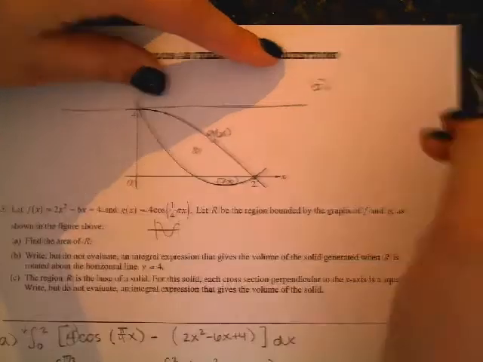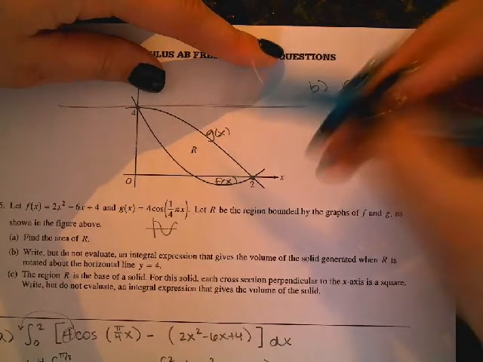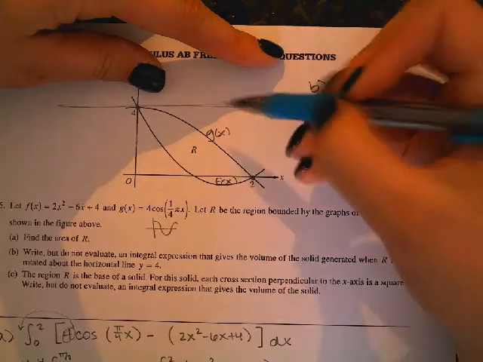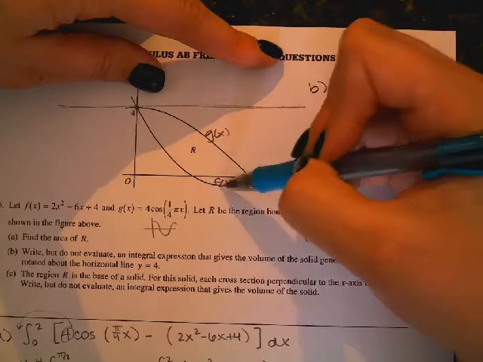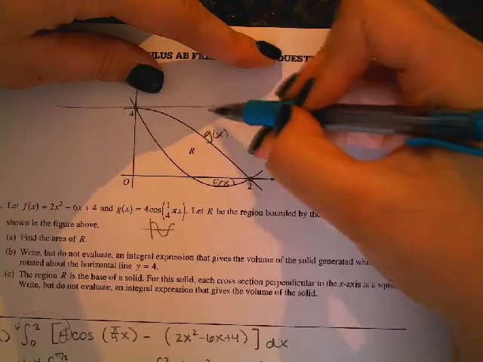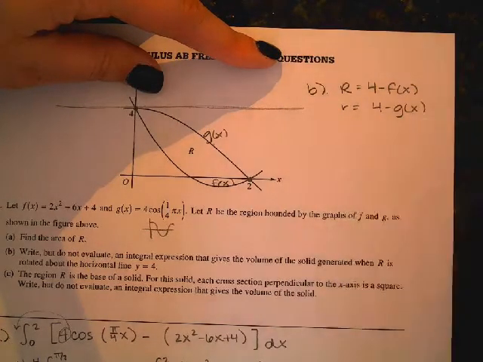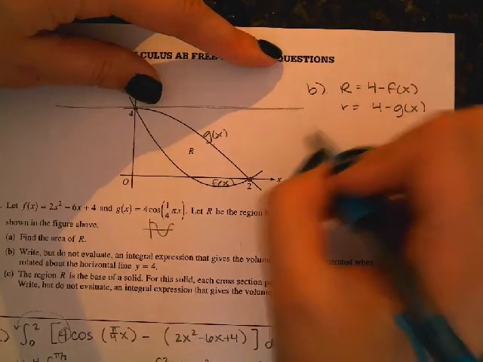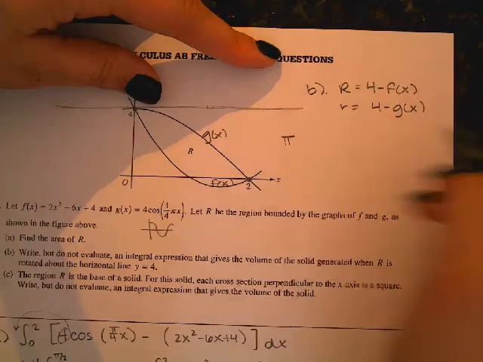So that means we're going to have big R and we're going to have little r. And big R, they're always top minus bottom. And big R is the one that's got the furthest radius. So top minus bottom. Little r, top minus bottom. And then for our integral, we're going to have pi big R squared minus pi little r squared.